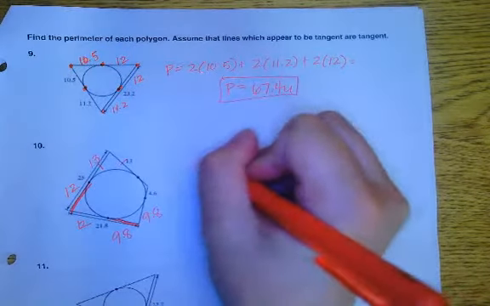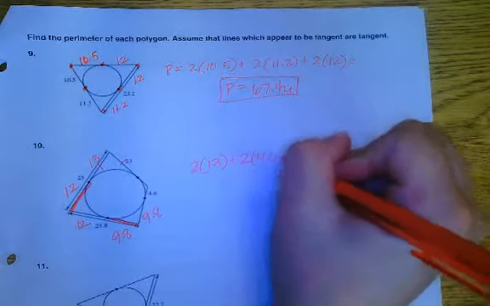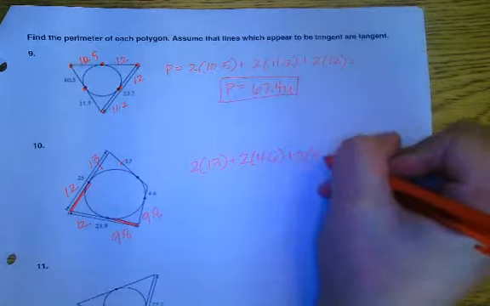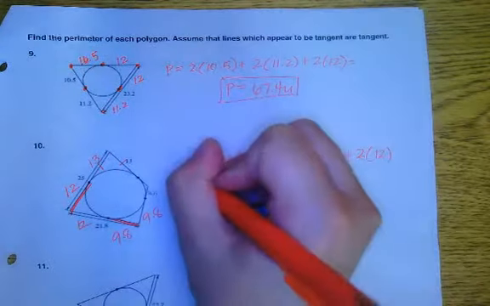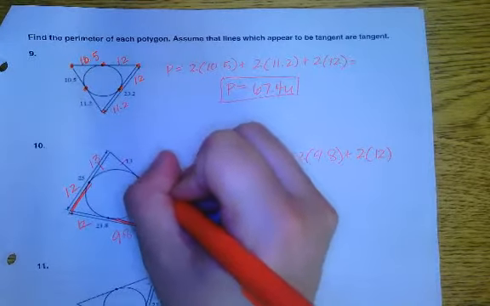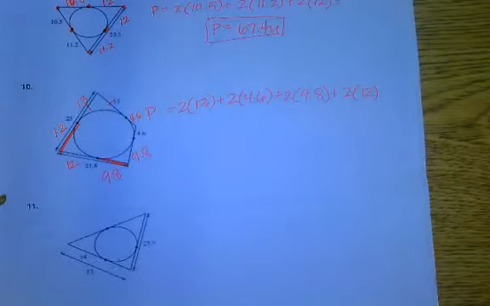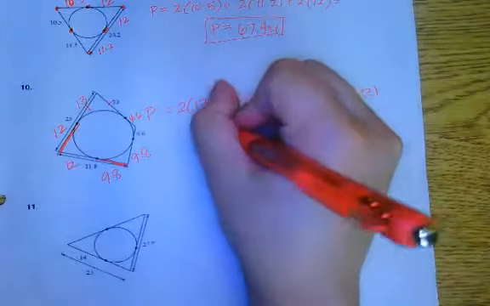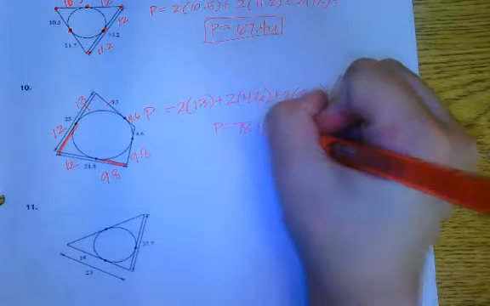So I have 2 times 13 plus 2 times 4.6 plus 2 times 9.8 plus 2 times 12. The biggest thing here is don't forget any sides. You should always have 2 of everything. What is it? Very good. Okay, try 11 and 12 on your own.